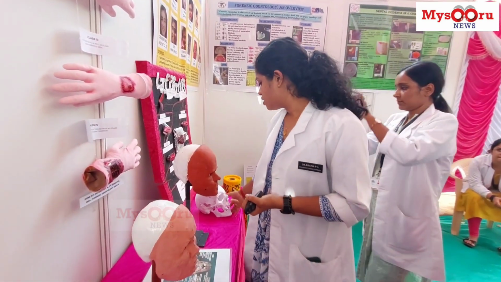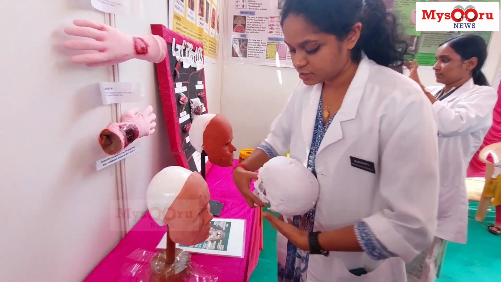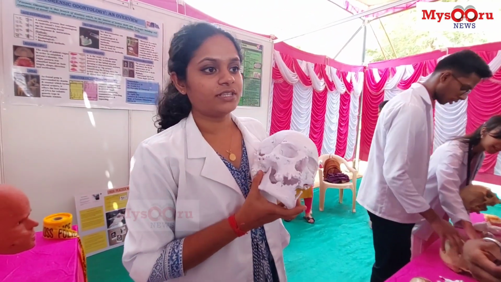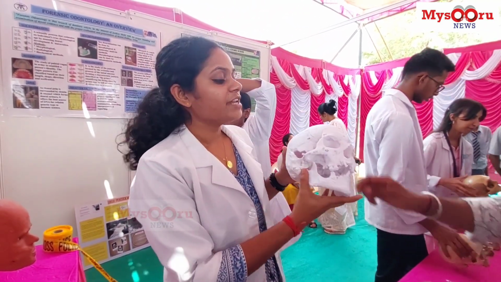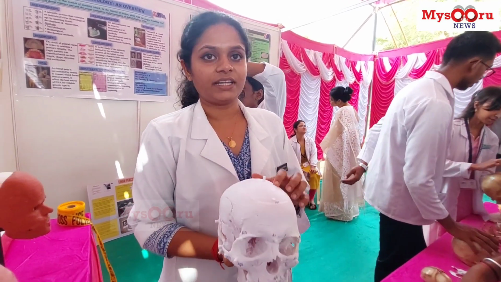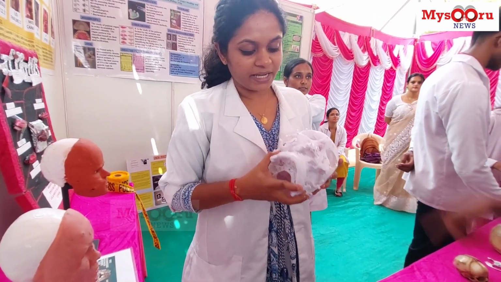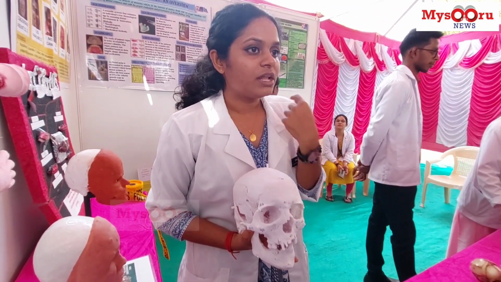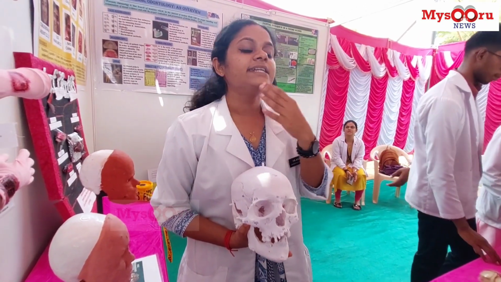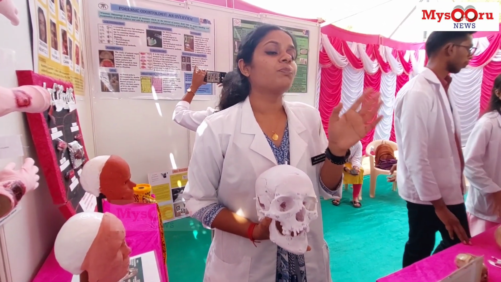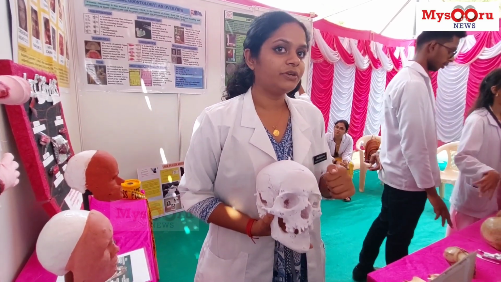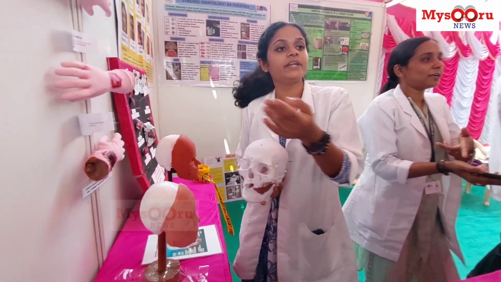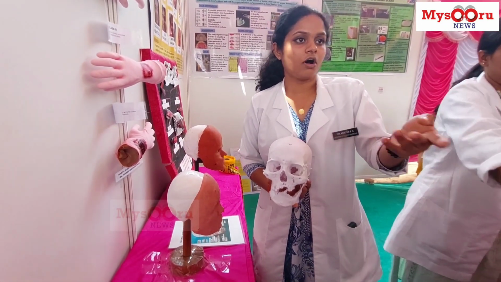Next, we reconstruct: we do a CT scan of the skull and 3D print the skull. So this is a 3D printed skull, made of acrylic material. In this 3D printed material, the soft tissue thickness of each individual will be different, based on geography or population. For the Kerala population, it will be different. For Karnataka, it will be different, specifically Mysore. For North Indians, it will be different, for all ethnic groups or populations.